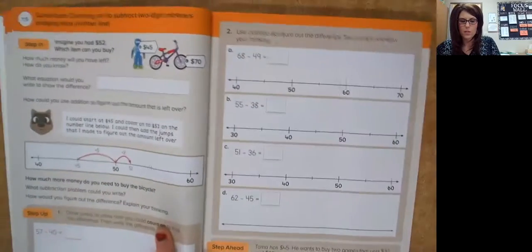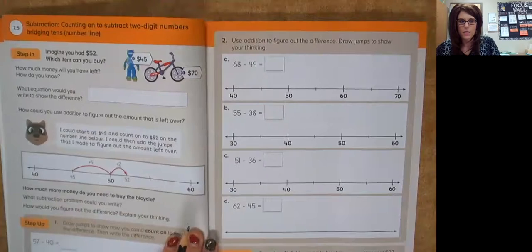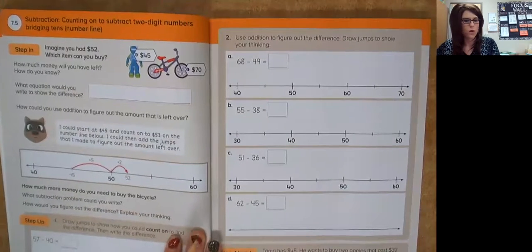So if you want to open your math book to page 256, it's lesson 7.5, and let me share my screen. I'll show you what I'm looking at here. It's been a while since I've been on here, so let's see if I remember how to do this. All right, we're looking at these two pages right here. It's lesson 7.5, and we're subtracting again.